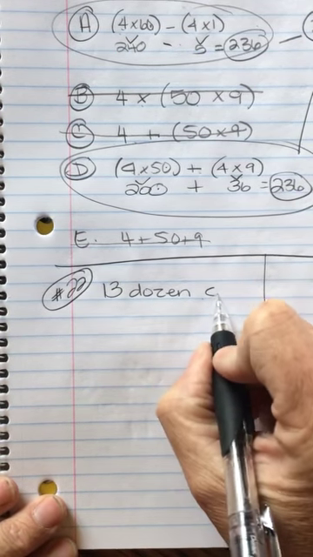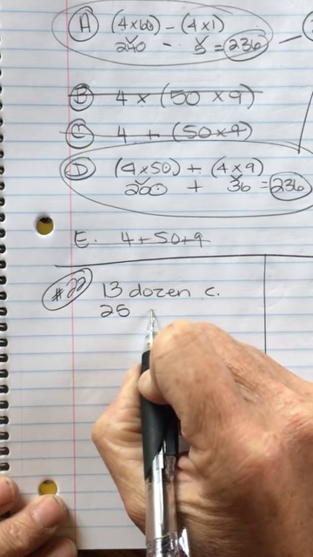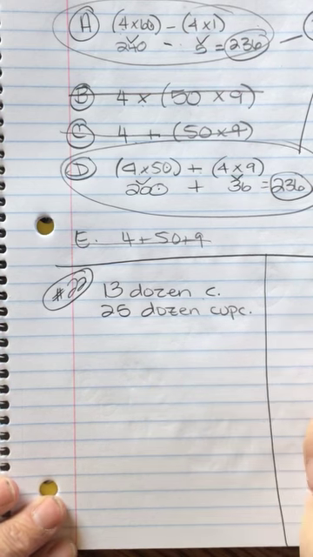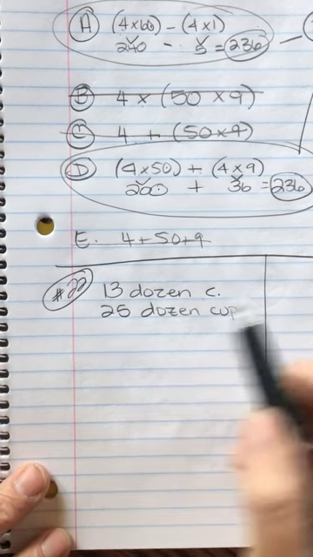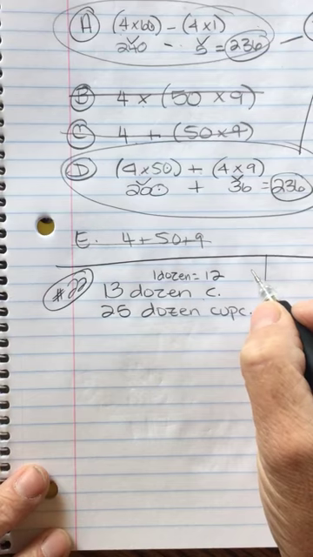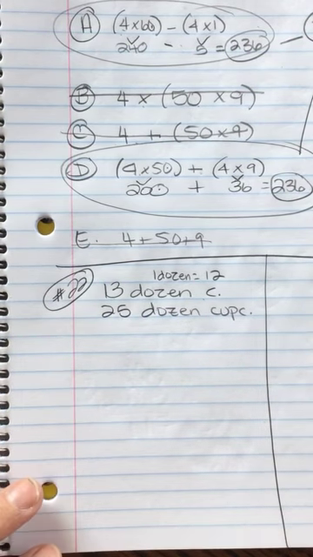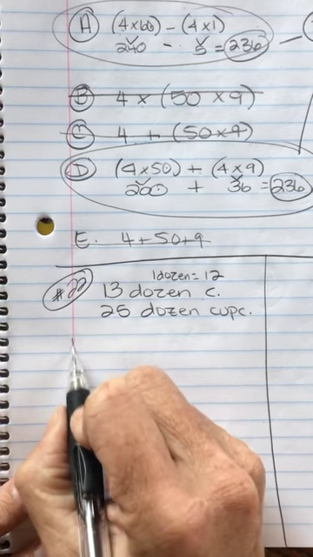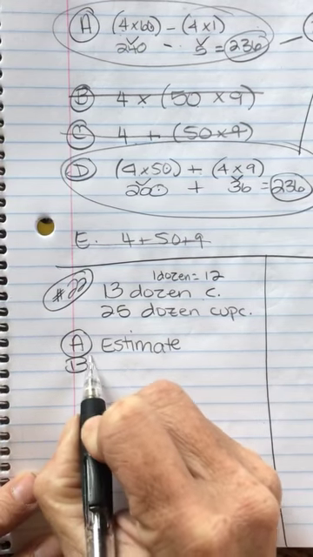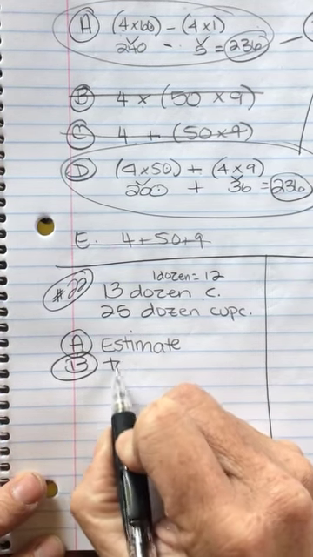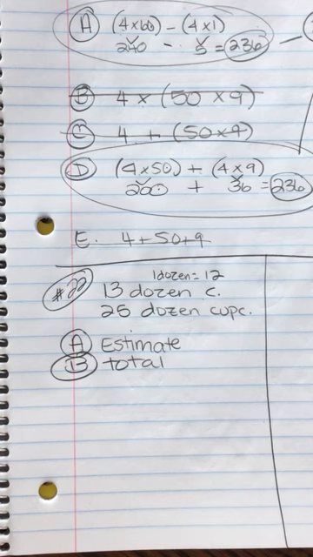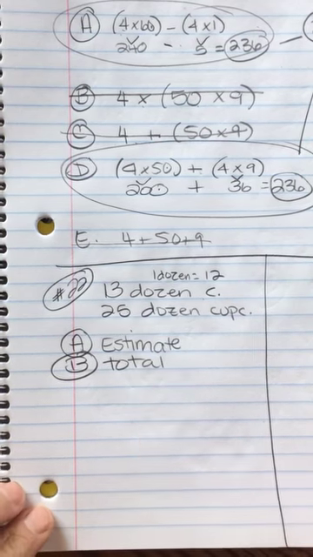and 25 dozen cupcakes. Now, if you don't remember, 1 dozen equals 12, okay? That I think will help us all together. It says estimate the total for A. So in A, we want to estimate. And then for B, we want the actual total. All right? The total what? Well, the total they made, right?